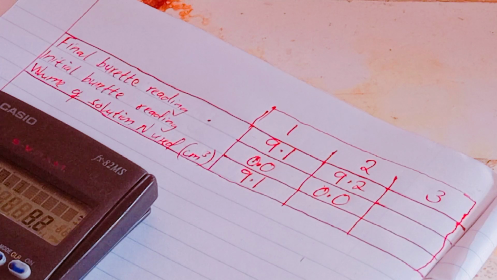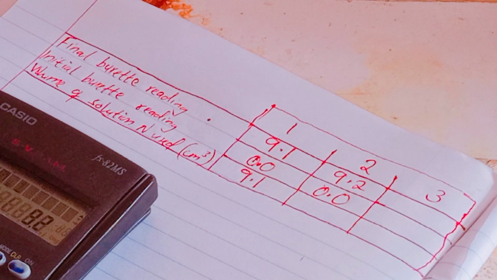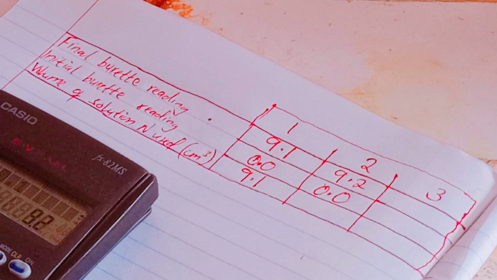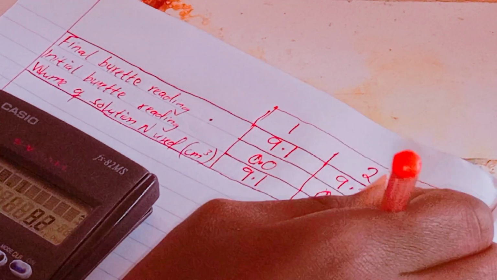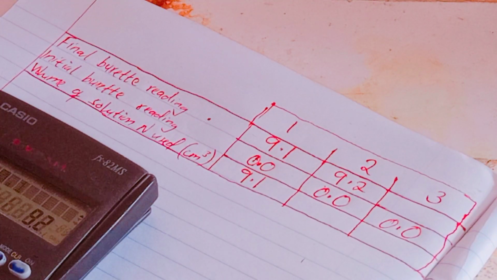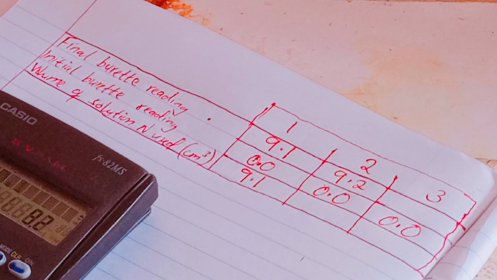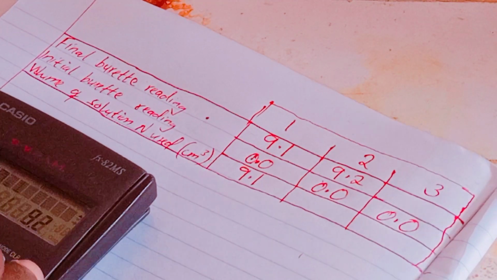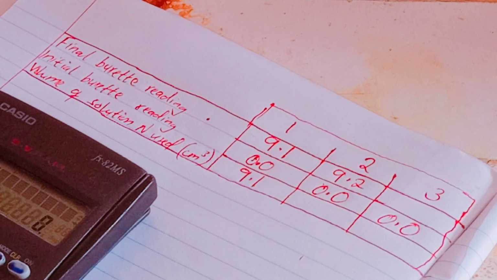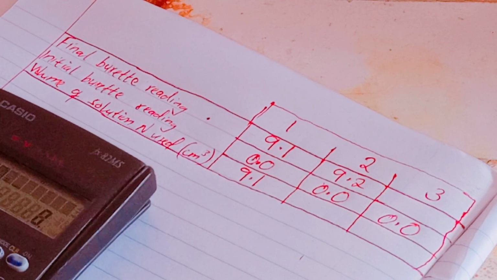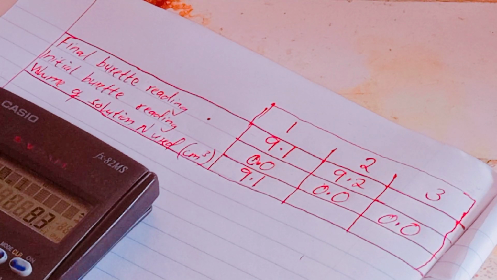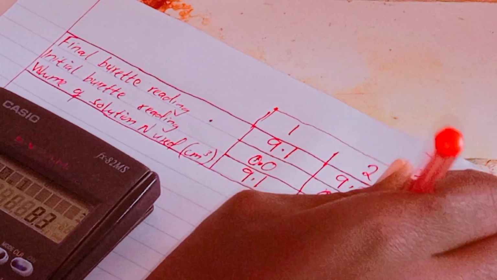Now for the third burette reading, remember these values should be within the range of plus or minus 0.1. The initial burette reading will be 0.0 because you refill the burette with the solution. The final burette reading again will be within that range of plus or minus 0.1. So if you take 9.2 and add 0.1, it will be 9.3.